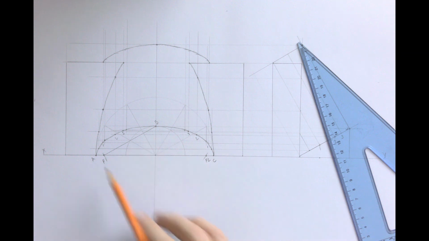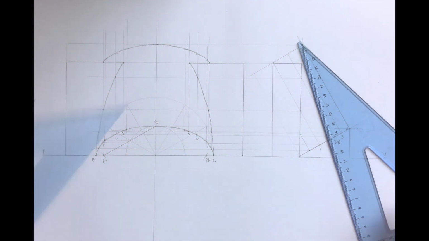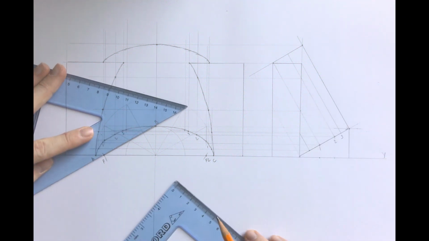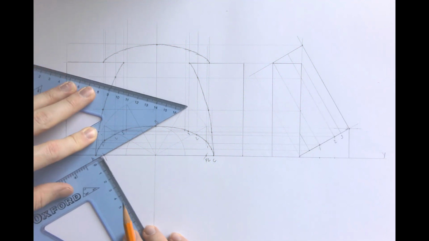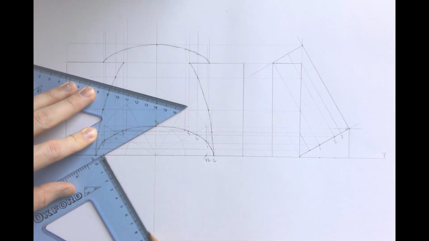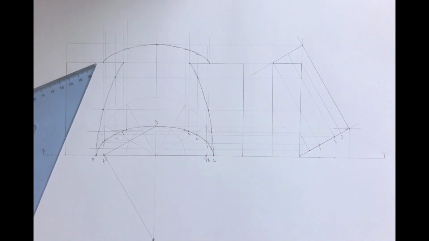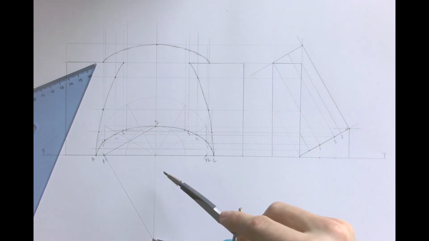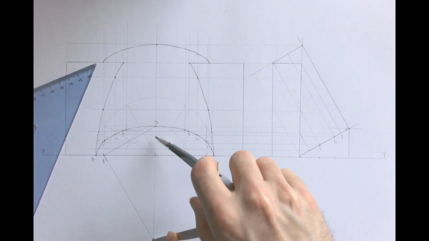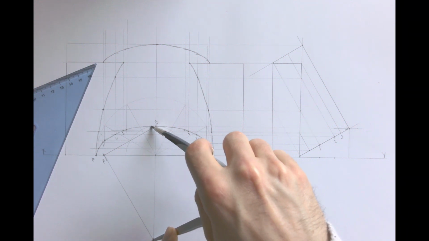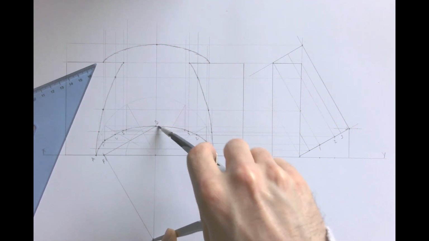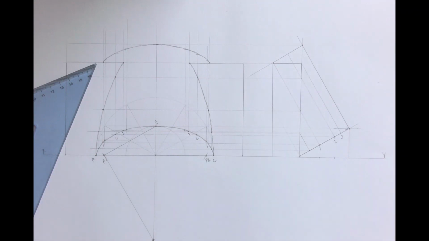So I join B to F1, and then I go perpendicular from that line from the point F1. And that point now at the bottom of the page there, you can just about see it on the screen, that is my center of curvature for the point B. So if I were to set my compass on that point, set the distance up to B, it would draw accurately a small portion of the curve there.